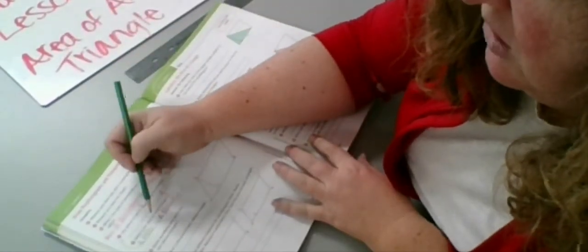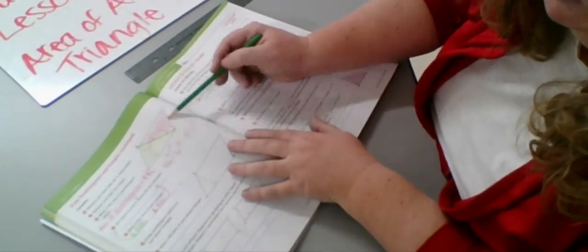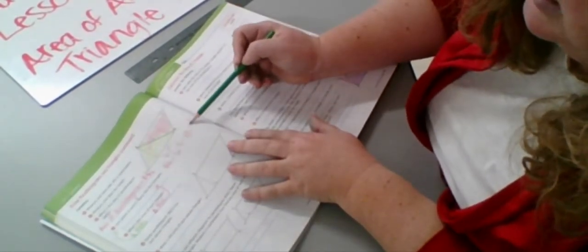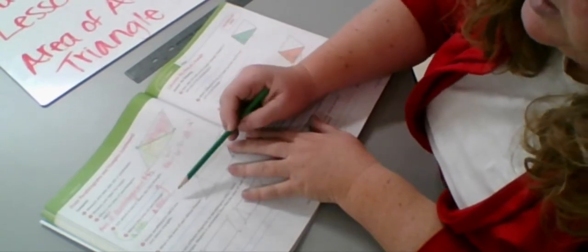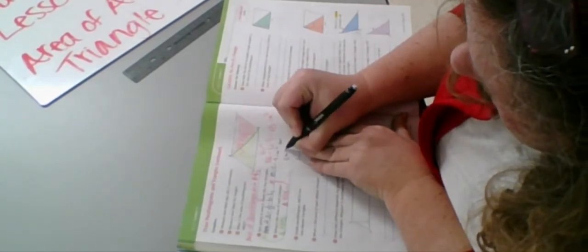Now, number 12 says, what is the area of each triangle? Well, we know the area of the whole thing, this whole parallelogram, is 18. What's the area of each of those triangles? Well, it's half, because we know that the area of a triangle is 1/2 a group of the base times the height. So 1/2 of 18 is 18 divided by 2. So each triangle is 9 square centimeters.